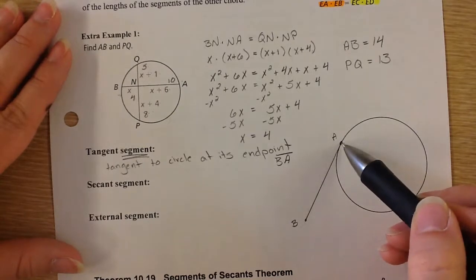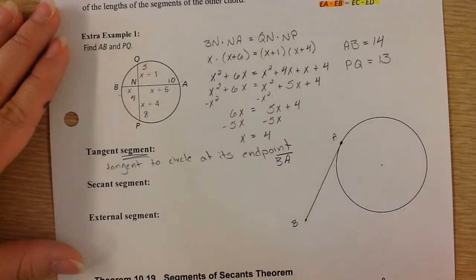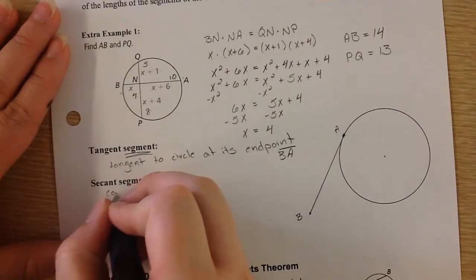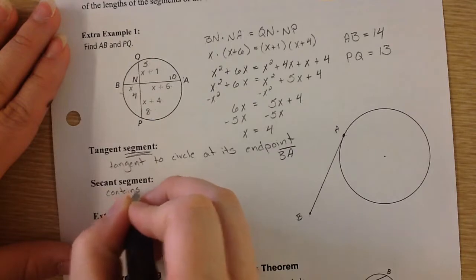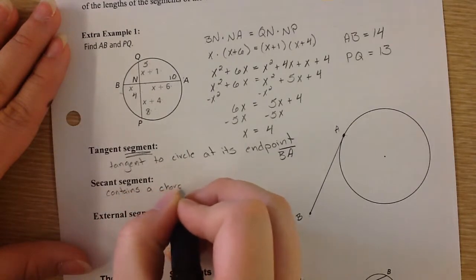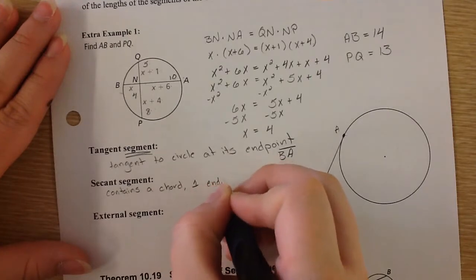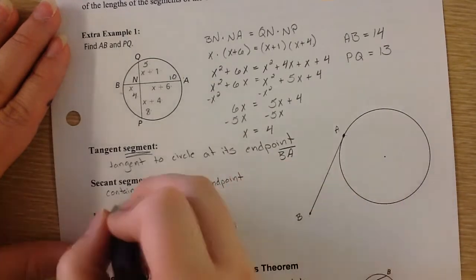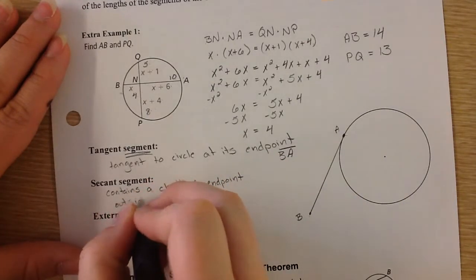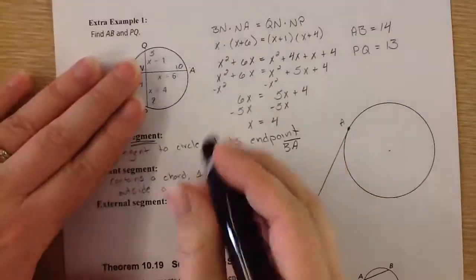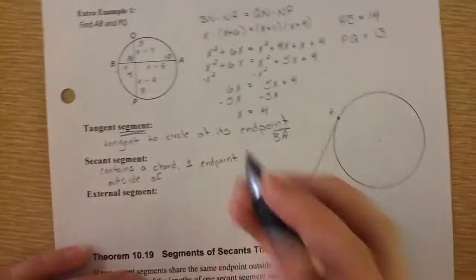Okay. A secant segment is a segment that contains a chord and has one point outside of a circle. So it has a chord in it. It contains a chord, but it has one endpoint outside of the circle. Oop, scratch that.